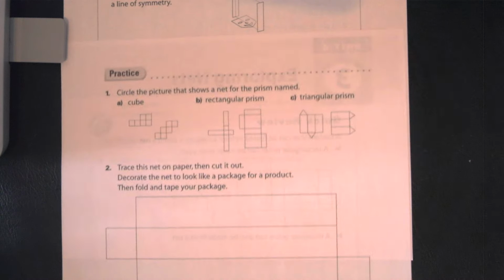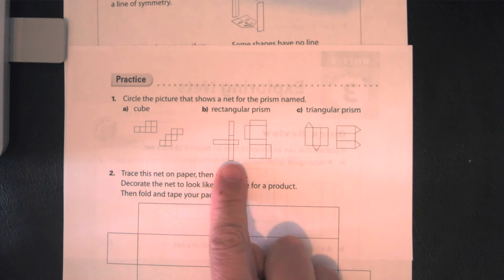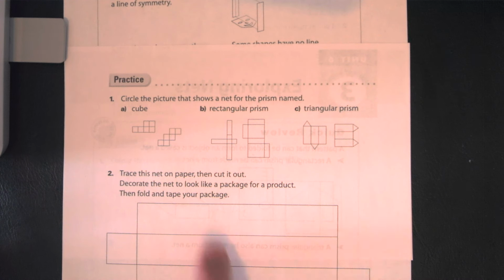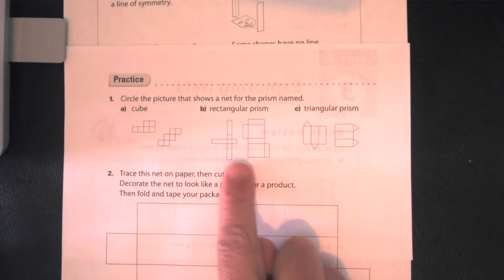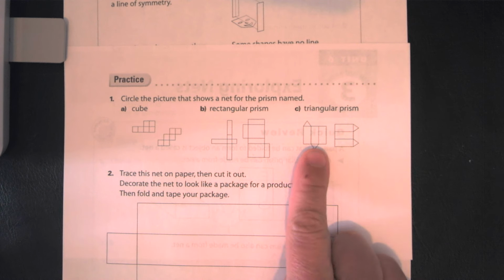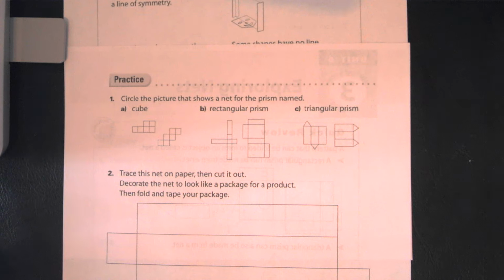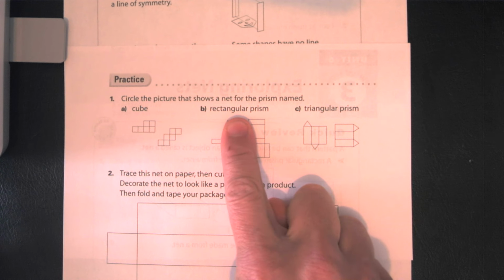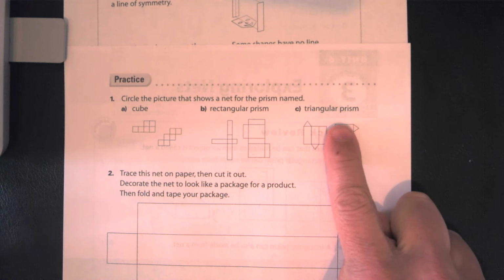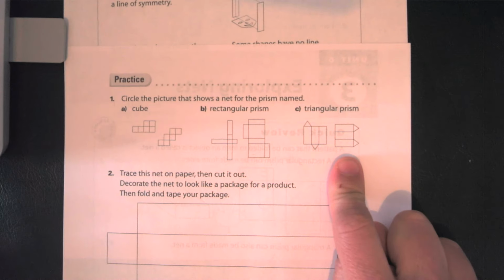Now you've got to circle which of these shapes here, this one or this one, this one or this one, this one or this one. Which of these is going to successfully make a cube, a rectangular prism, and a triangular prism? One of these will make a triangular prism, the other won't.